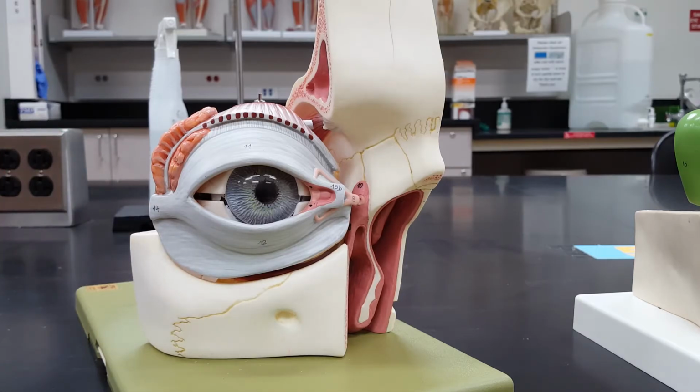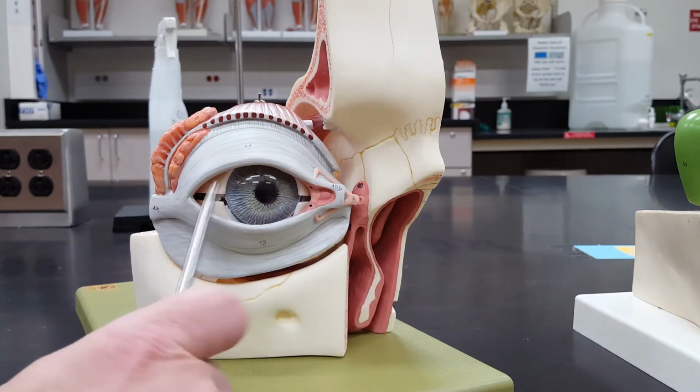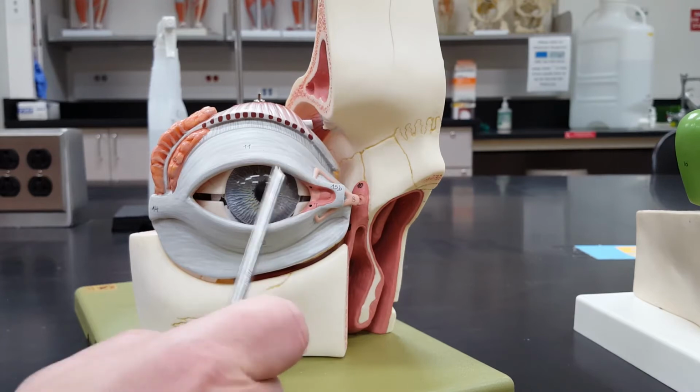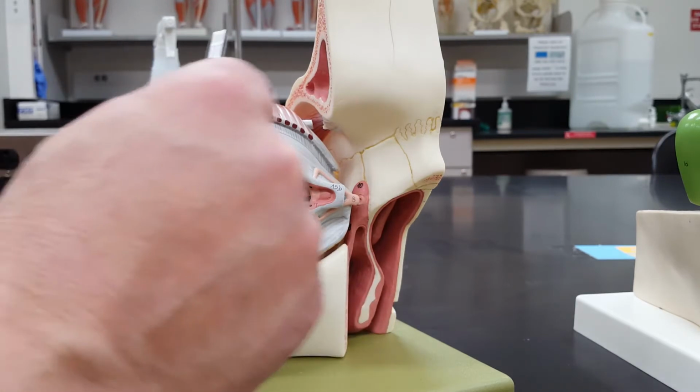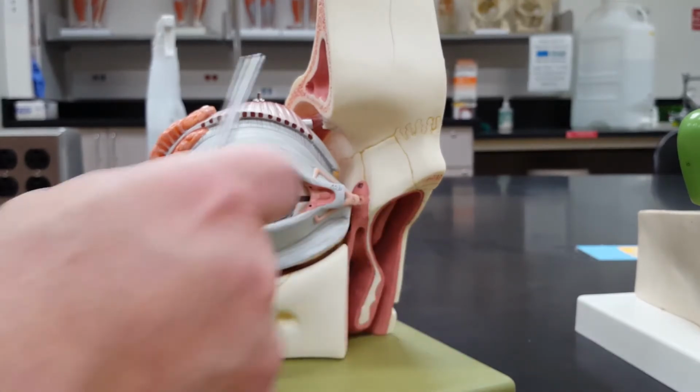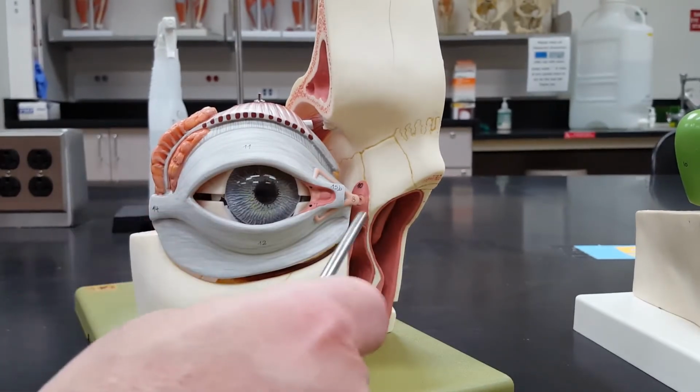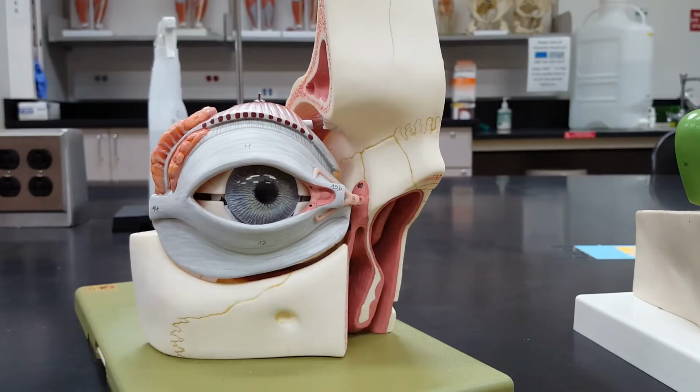Also listed as an external structure is the orbit of your eye. Remember we talked about that before, way back in lab number 3. Seems like a long time ago, lab number 3, doesn't it? The orbit is the bony ring that goes all the way around here. Remember there's a supraorbital and an infraorbital margin. This model only shows me the lower part of the orbit.